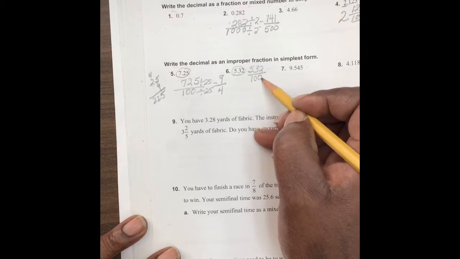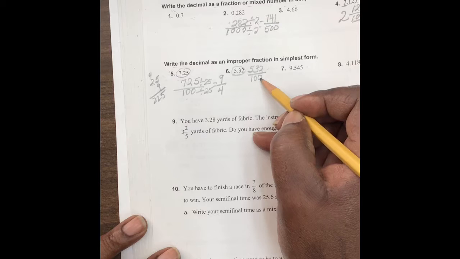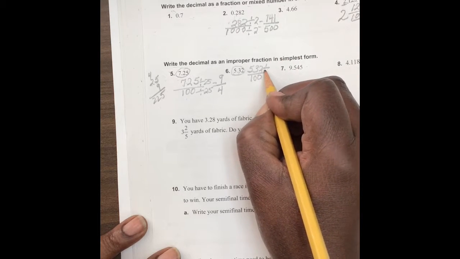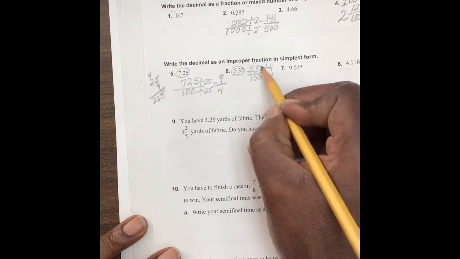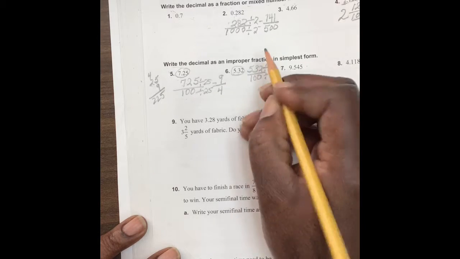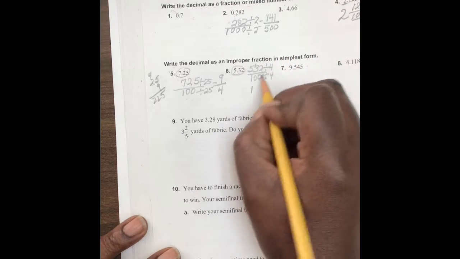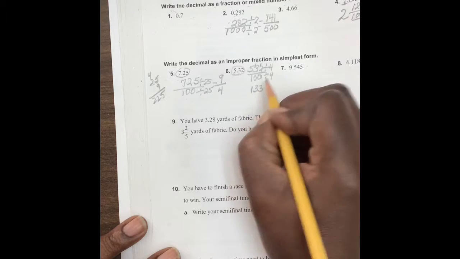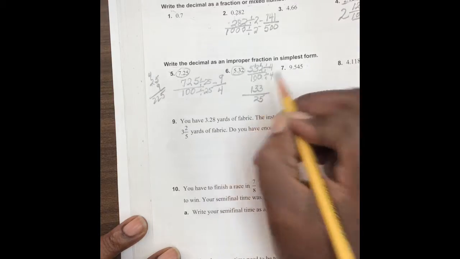Here, both of these are even numbers, okay? And so then the question is, what can these both be divided by? If we can do 2, we could possibly do 4. Let's try 4. Because you're even, okay? And so how many 4s are in 5? 1 with 1 remaining. How many are in 13? 3 with 1 remaining. And how many are in 12? 3. Okay? And then 100 divided by 4 would give us 25.